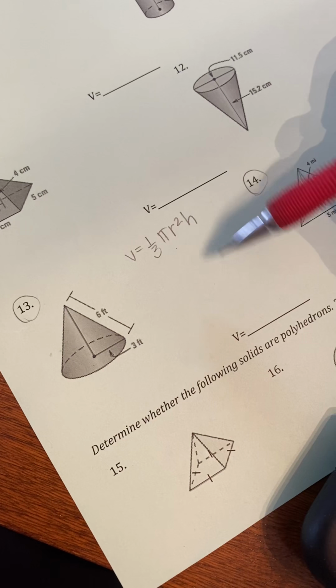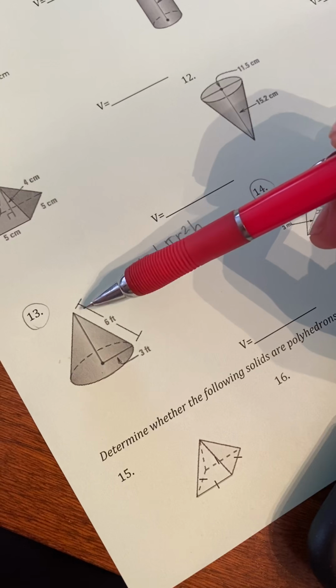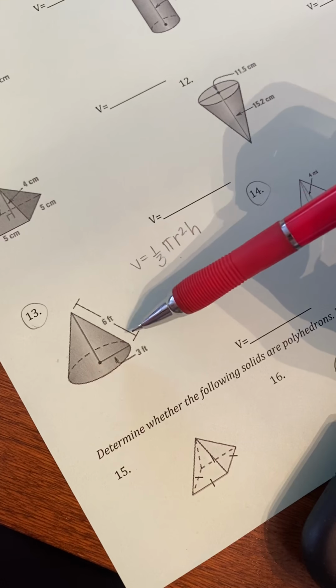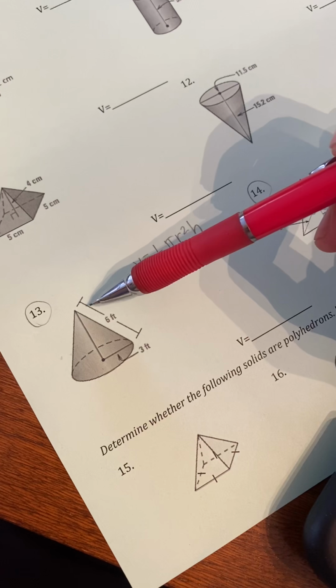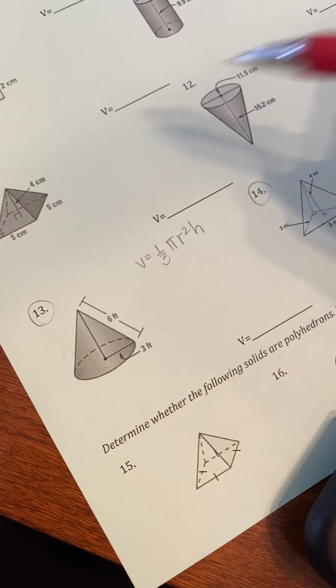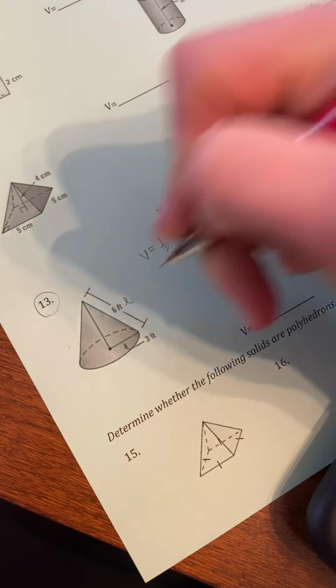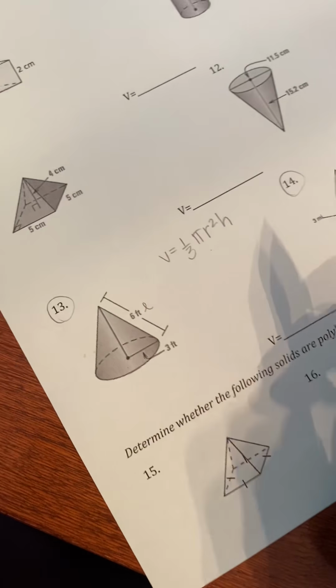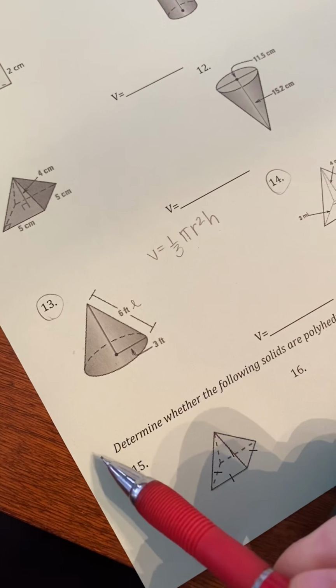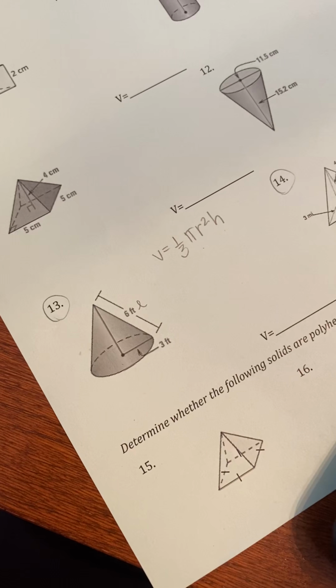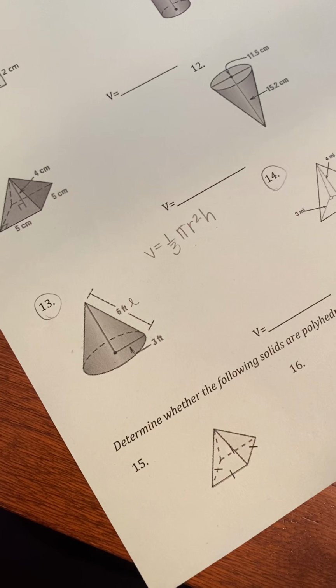Remember that height goes straight up and down. This guy right here, which you may be tempted to use, this is actually the L, right? This is our slant height. So unfortunately, we are gonna have to do a little bit of work down here to find our H.